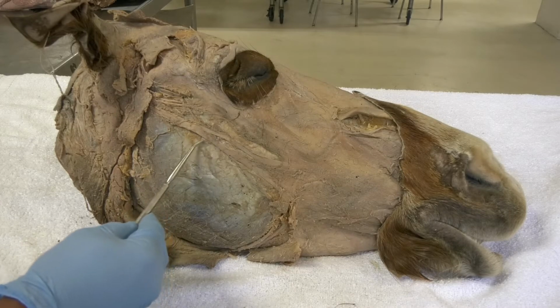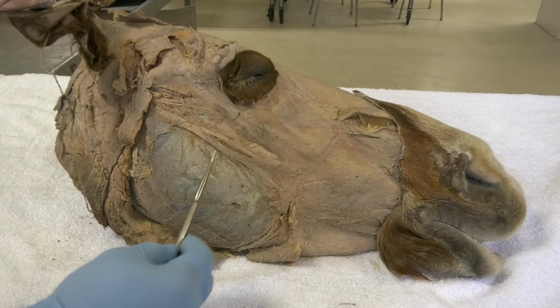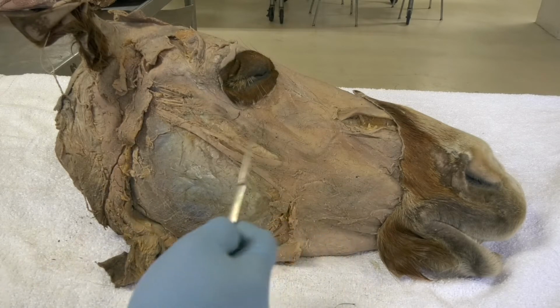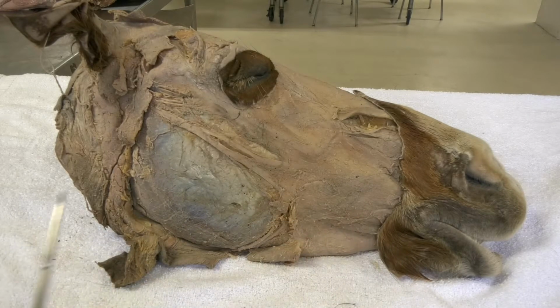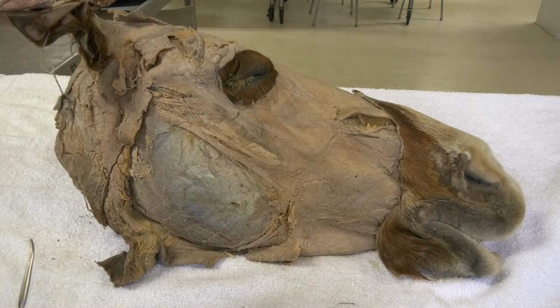Also, you will see the dorsal and the ventral buccal branches of the facial nerve. These are motor branches to the muscles of facial expression. It goes to the buccinator muscles and all these levator labii and levator nasolabialis.